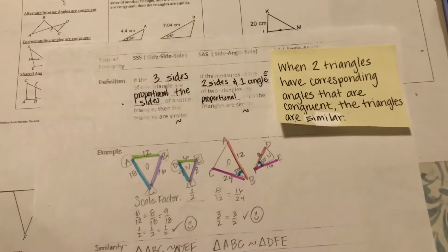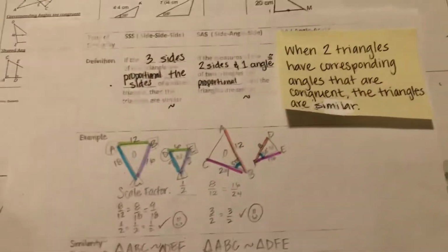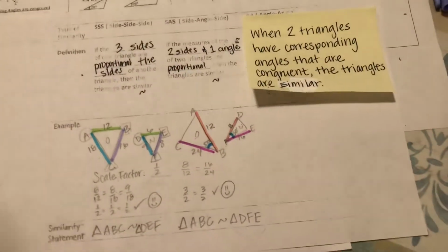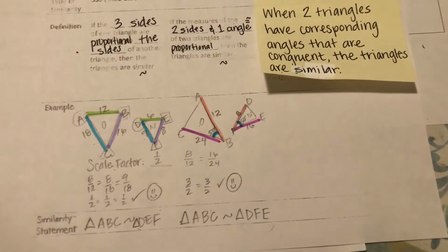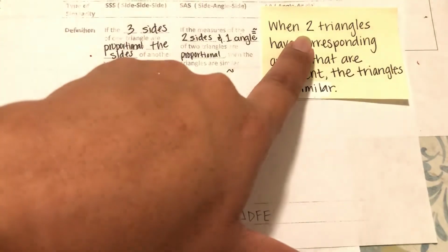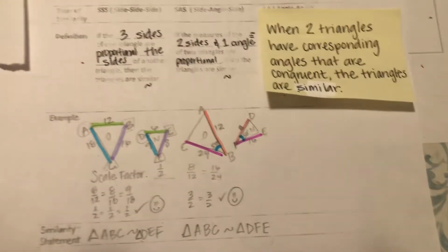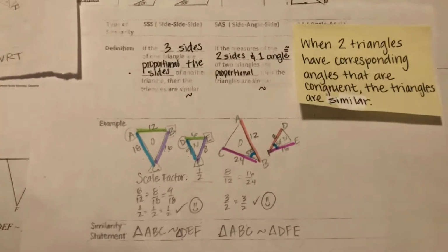The example that I have here is going to look a little bit more complicated than the ones on this side, but this is a little bit simpler, I guess you could say, because all we need to do is see that the two angles are congruent in order to say that these triangles are similar.